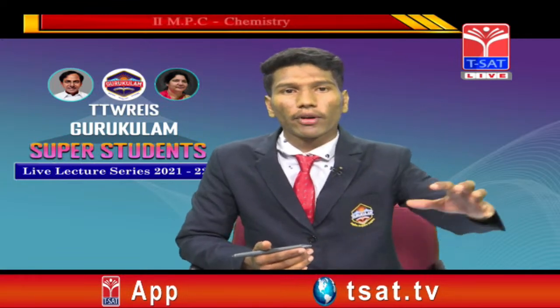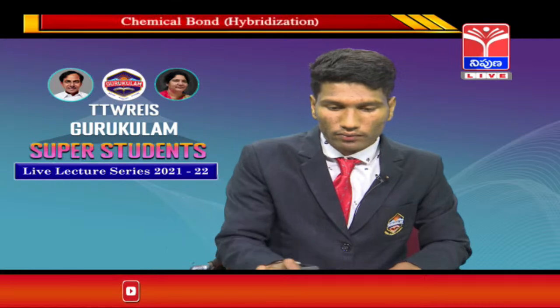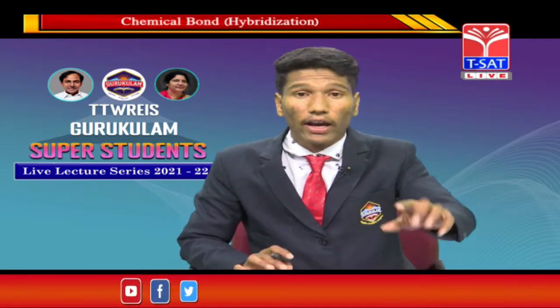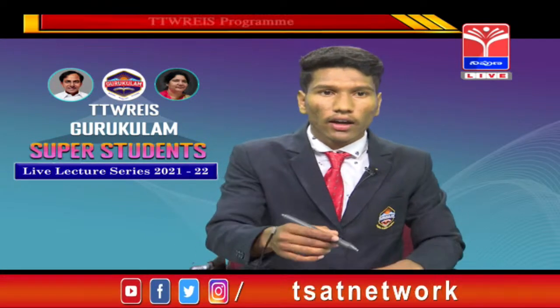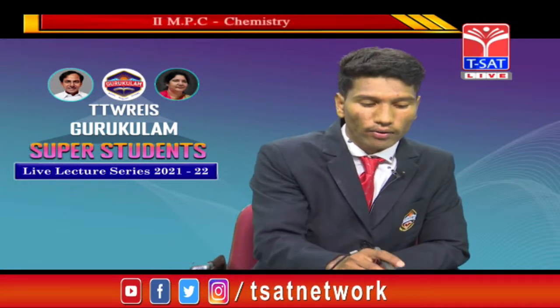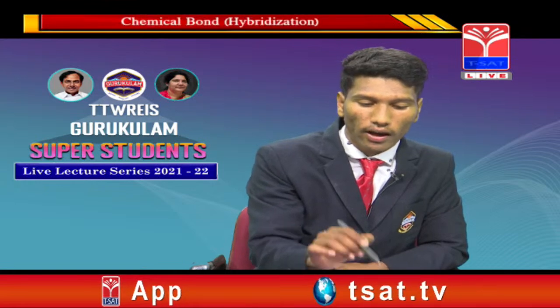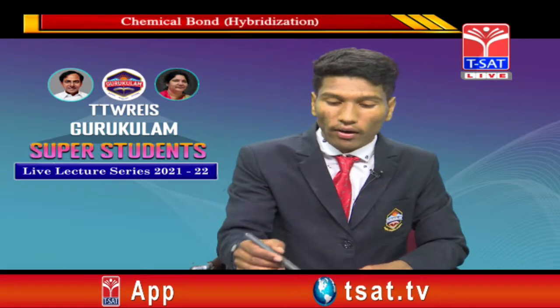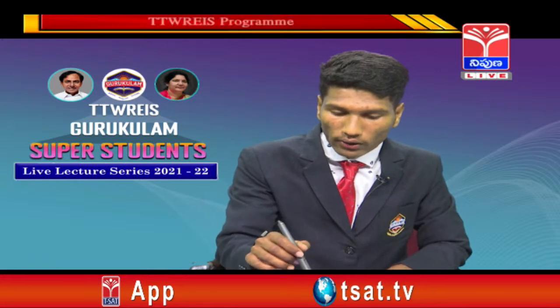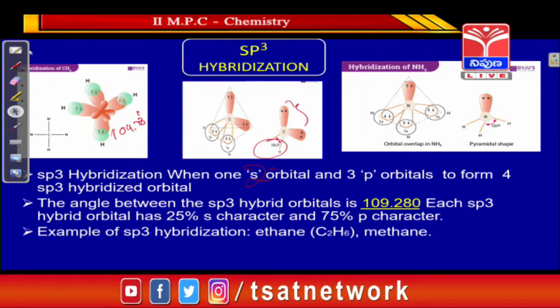So in sp3 hybridization, we have concluded that, see in this slide we can observe that methane is bonded with 4 hydrogens with a bond angle of 109 degrees 28 minutes. In sp3 hybridization, when the water molecule is bonded with two lone pairs, it has a bond angle of 104.5 degrees.